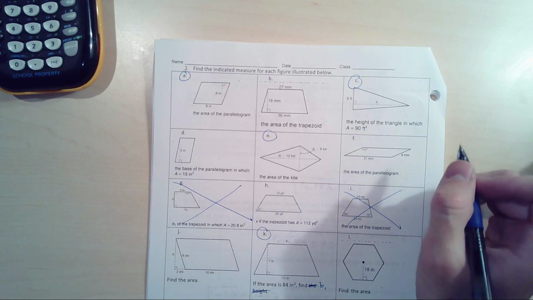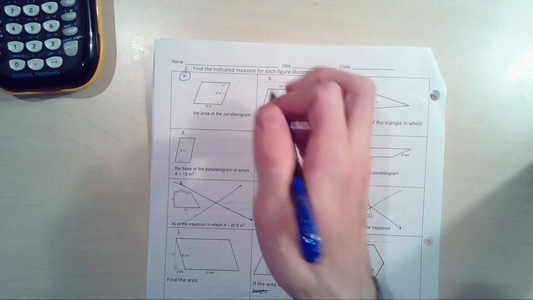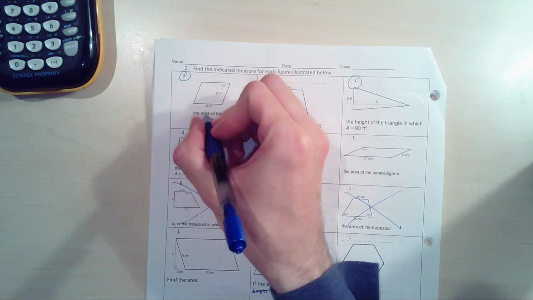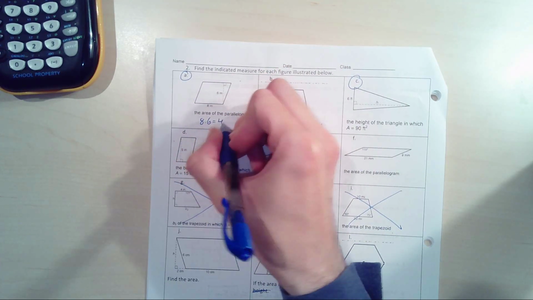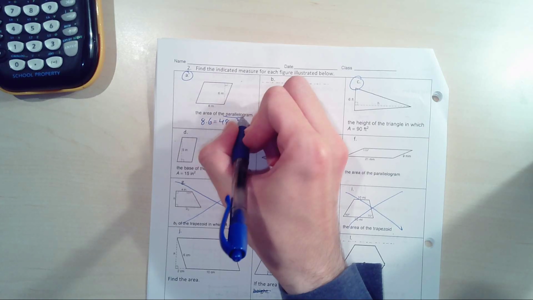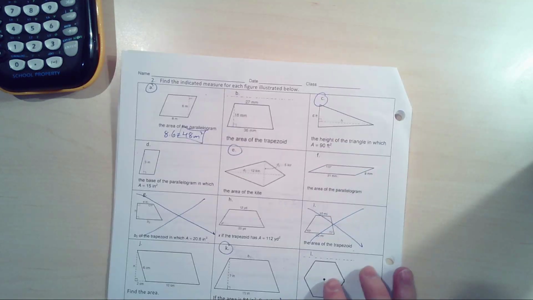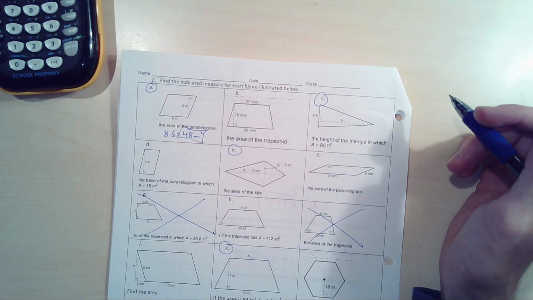So, area of the parallelogram. We basically just did this problem. 8 multiplied by 6, base times height. You've got to make sure it's perpendicular, but it is this time. So 8 times 6 is 48 meters squared. So easy.